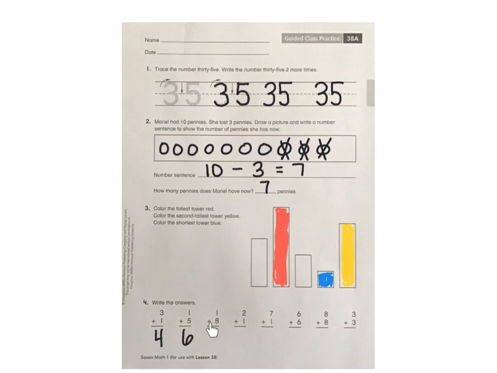Next one. 1 plus 8 equals, think. What number comes after 8? It's 9. Next one. 2 plus 1 equals, think. What number comes after 3? I'm sorry, after 2. It's 3. I gave you the answer that time. All right, let's say this one. 7 plus 1 equals, think. What number comes after 7? It's 8.